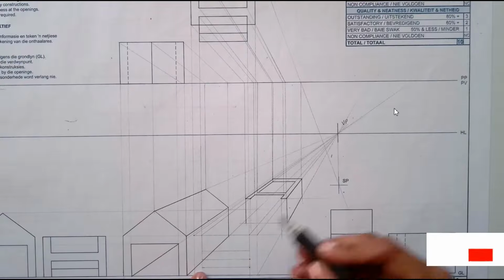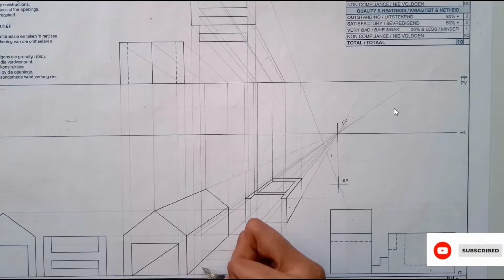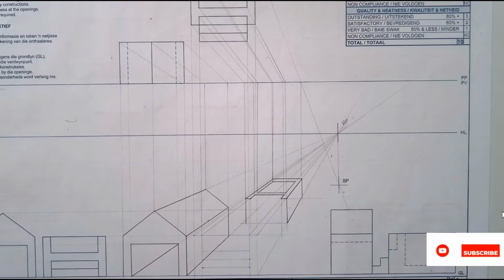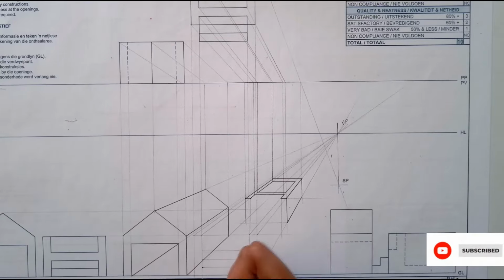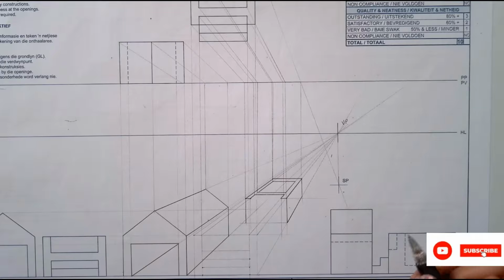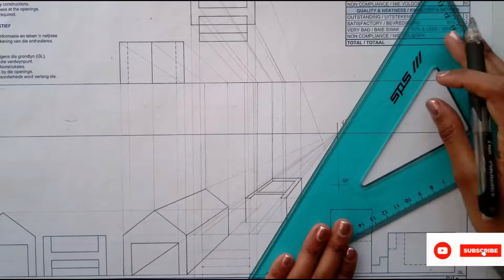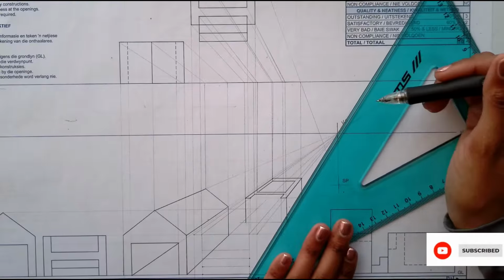So I'm going to start with my first step. I'm going to take this point to the vanishing point. So we're going to start with these 2 points on the ground line, this one and this one. We're going to take them to the VP, both of them on each side.